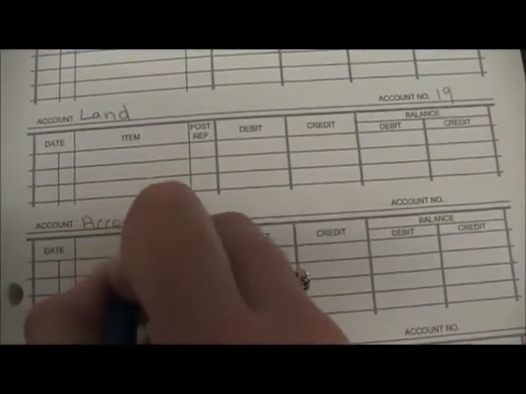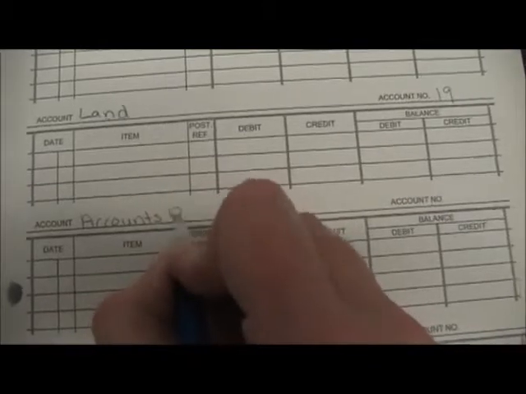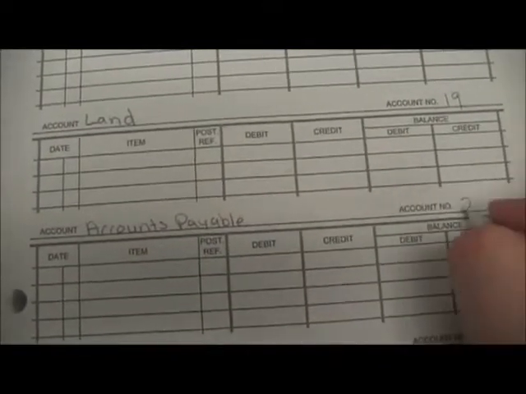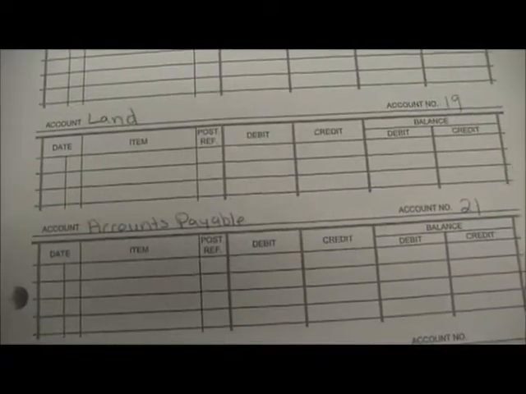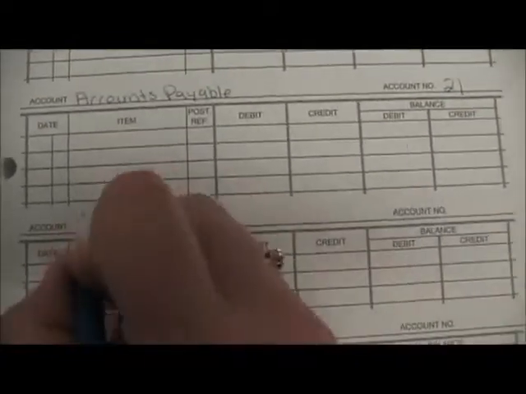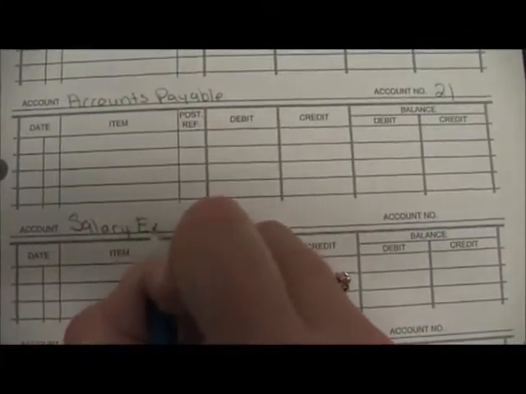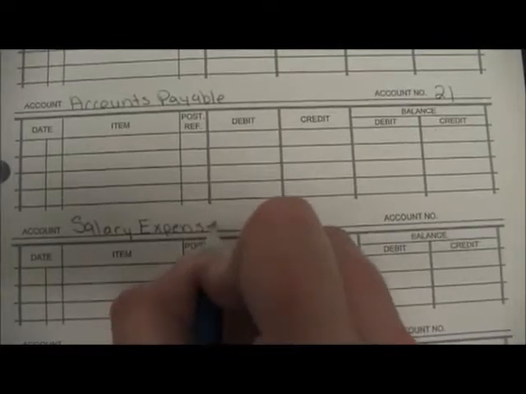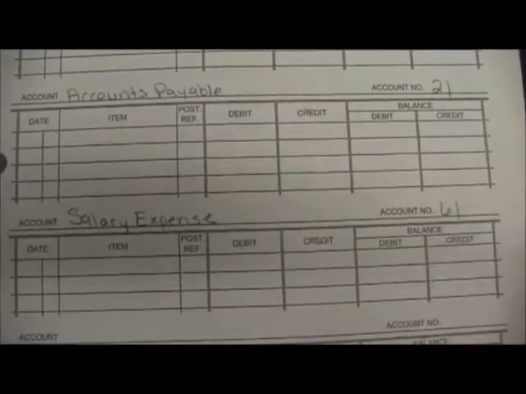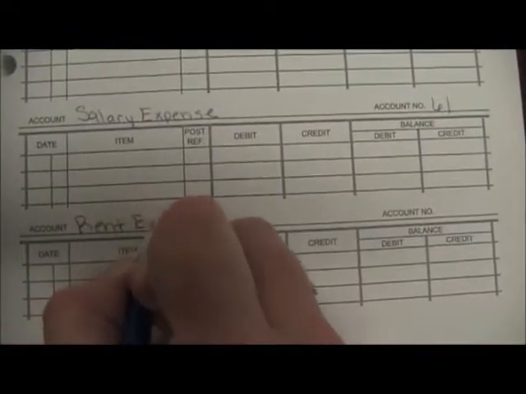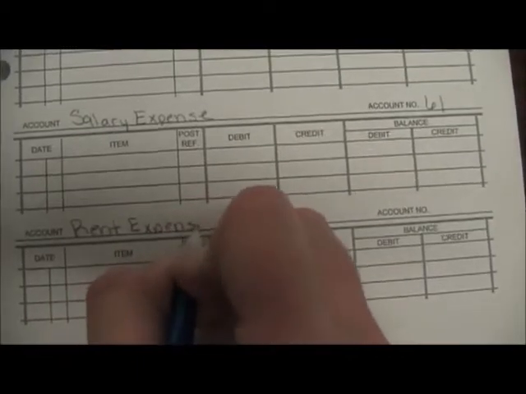Accounts payable. $21. Salary expense. $61. And the last one is rent expense. $71.